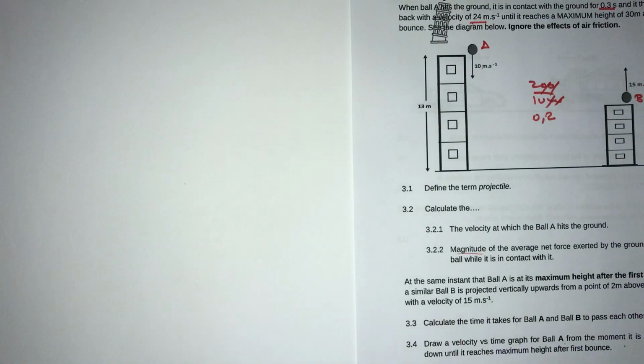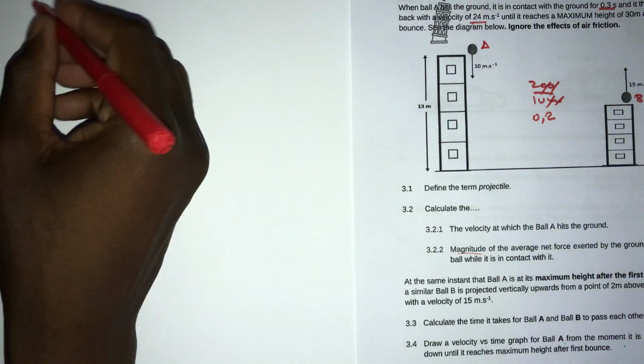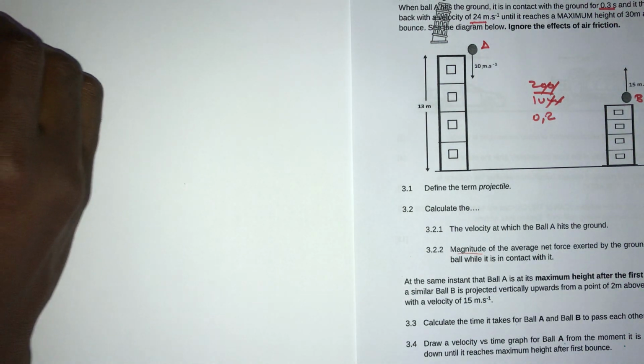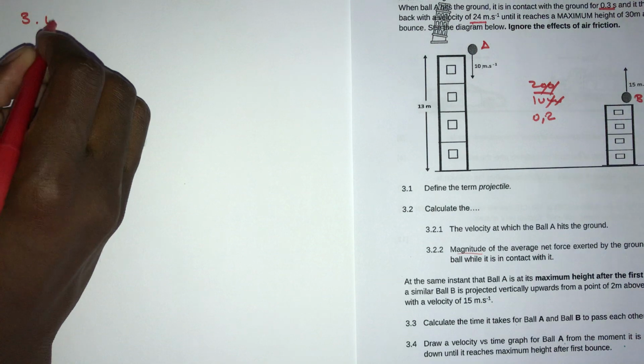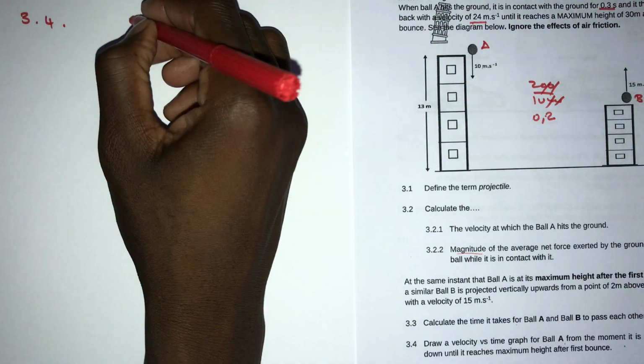Here we must draw the velocity time graph for ball A, only ball A. So this is what we're going to do. I will draw both of them so that no one will be confused. I will take up as positive and then I take down as positive. So let's say the first one we take up as positive. This is 3.4.